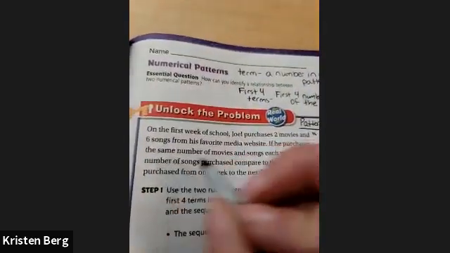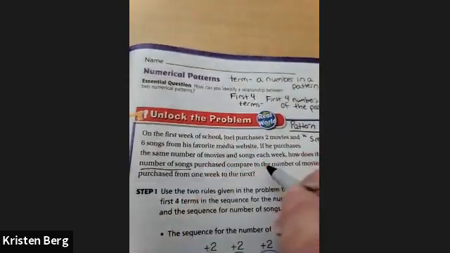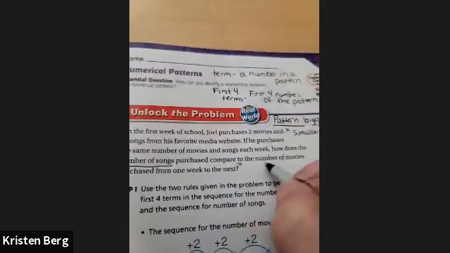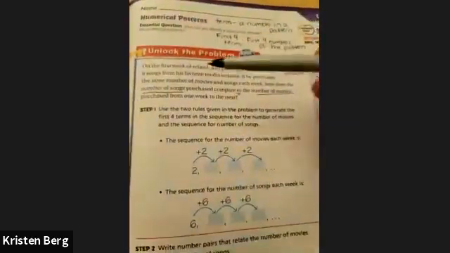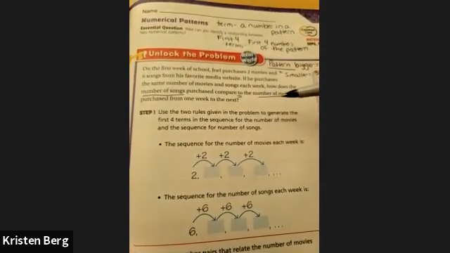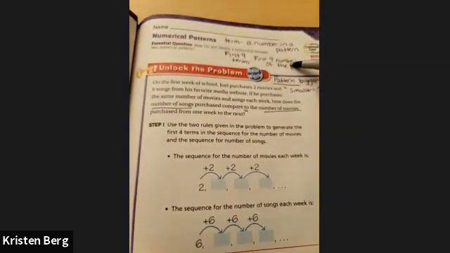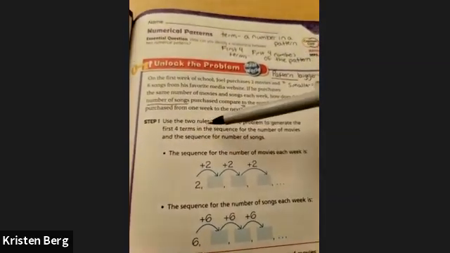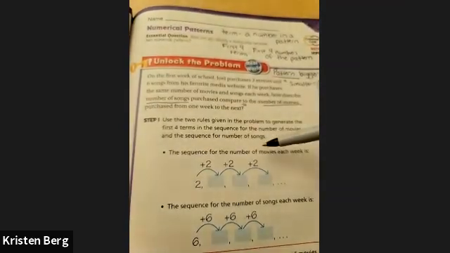All right, so it's saying, how does the number of songs, which are listed first, to the movies compare from one week to the next? Here it says, use the 2 rules given in the problem to generate the first 4 terms. Remember, that is the first 4 numbers of the pattern in the sequence for the numbers of movies and the numbers of the songs.